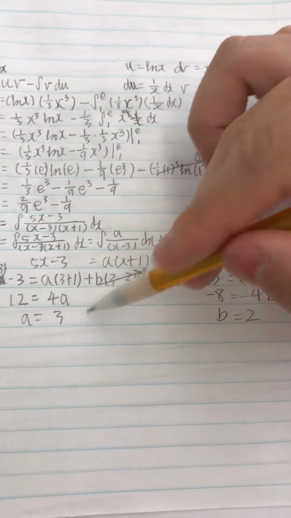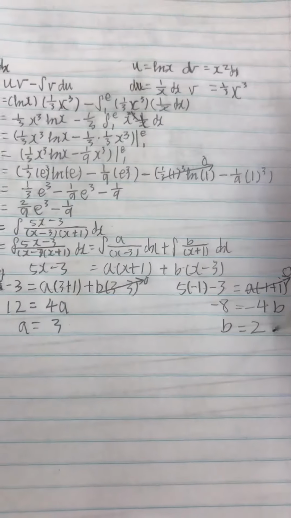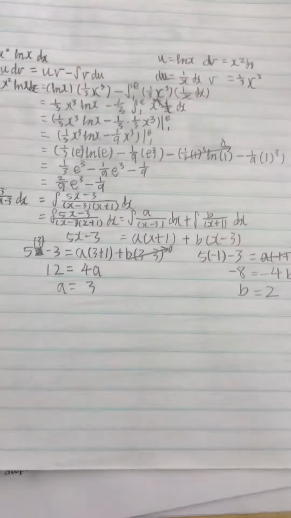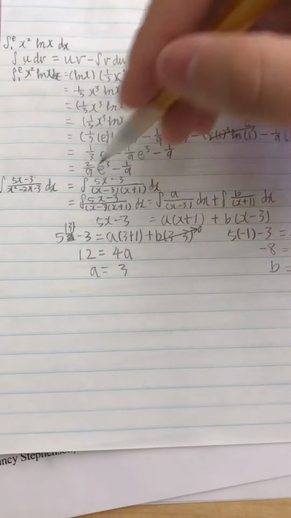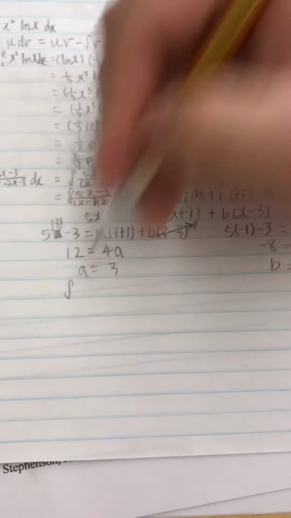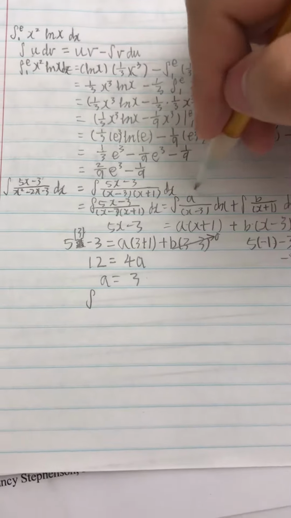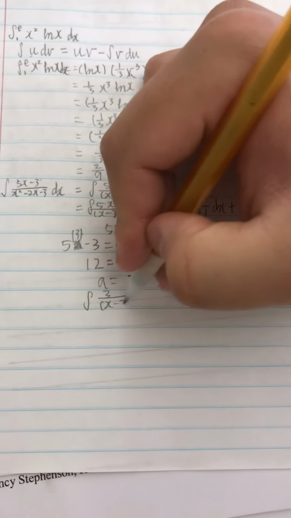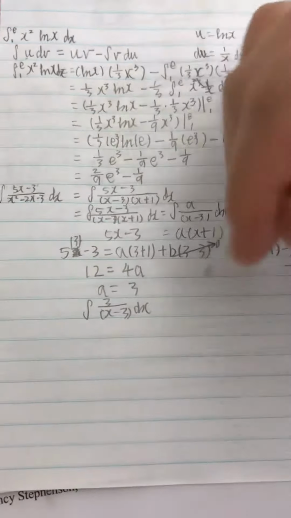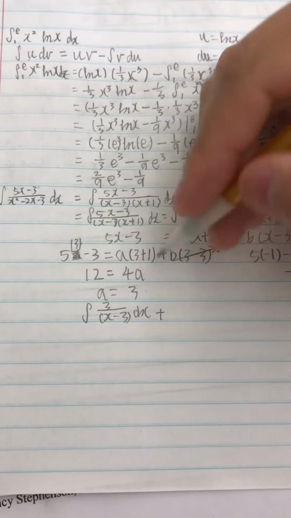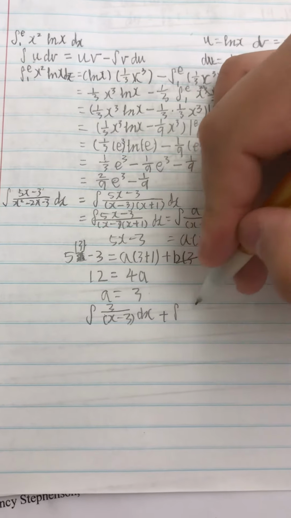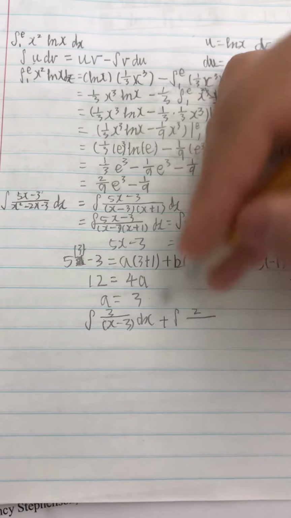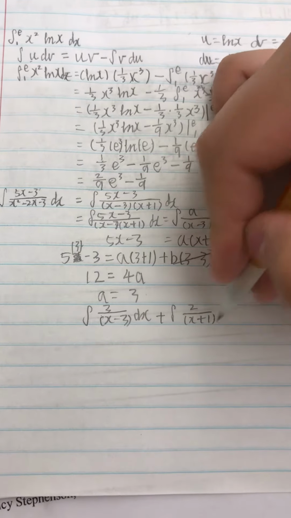We can plug the a value and the b value into this equation. So the integral of 3 over x minus 3 dx plus the integral of 2 over x plus 1 dx.